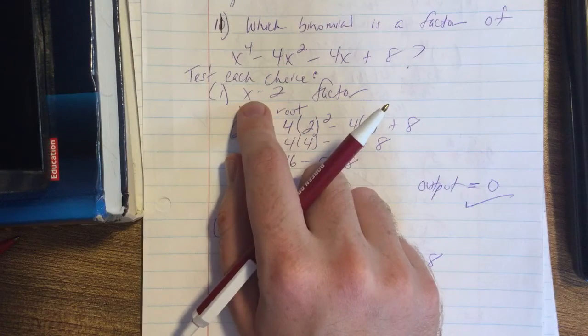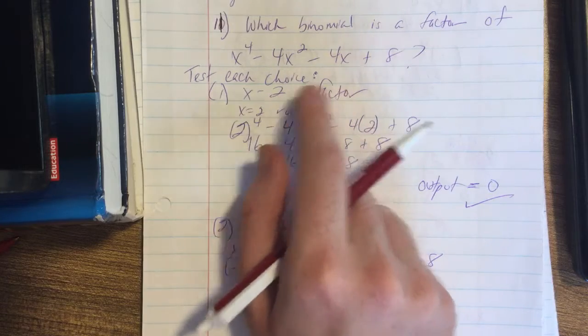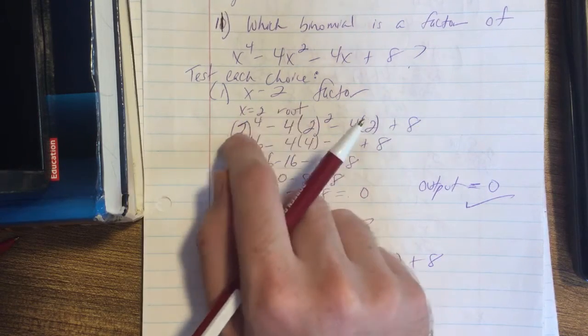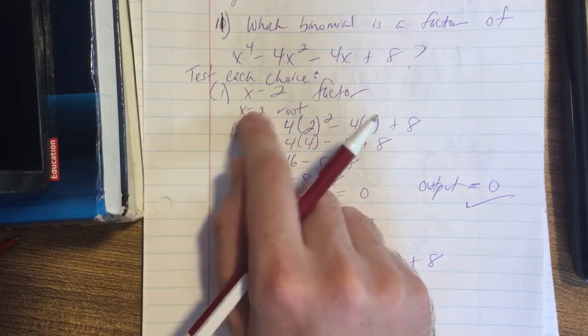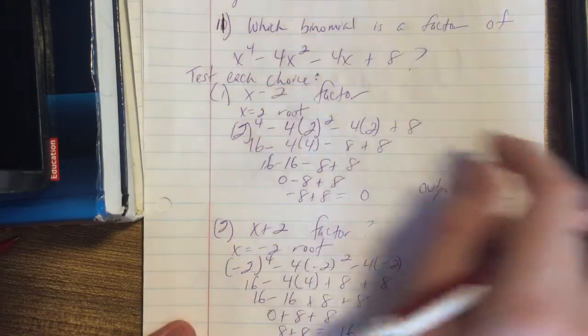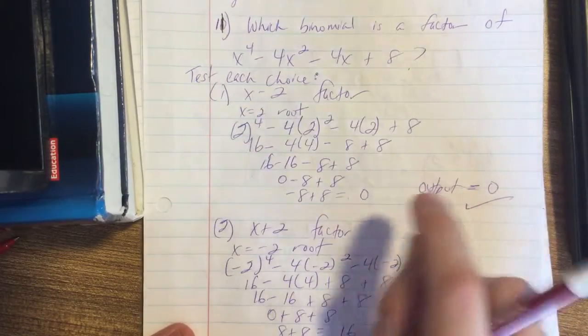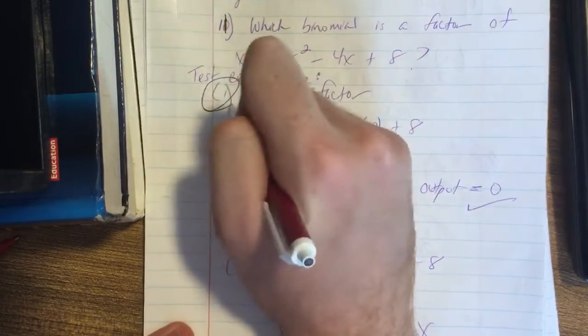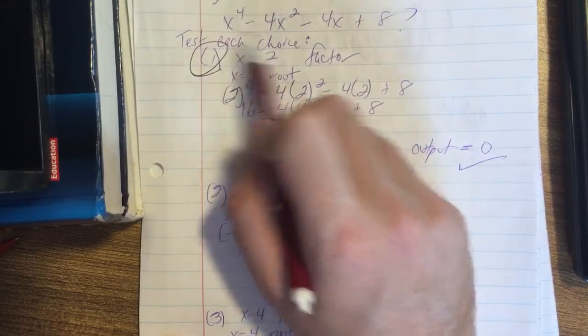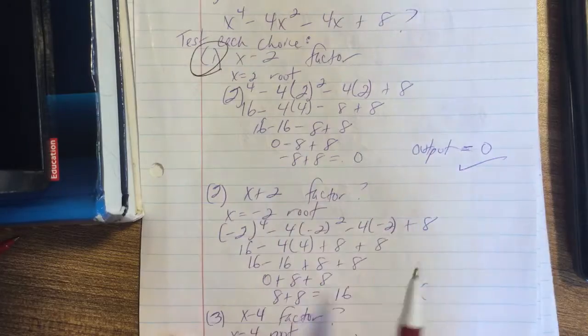The first one has a factor of x minus 2. If that is the case, then x equals 2 with the opposite sign would be the root. So I'm going to plug in that x value and see if my output is 0. It just happens that choice 1 works out to have an output of 0. So that definitely is the solution. That is the factor. X minus 2 is one of the factors of this expression.